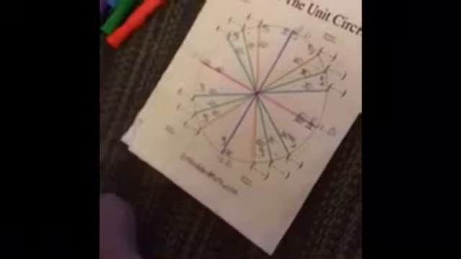Next, we are going to fill in these lines, the 45-degree lines, in radians. The 45-degree lines in radians are, we count by pi over 4. So this is pi over 4. This is 2 pi over 4, which reduces down to pi over 2. It's 3 pi over 4. 4 pi over 4, which reduces down to pi, like we have.